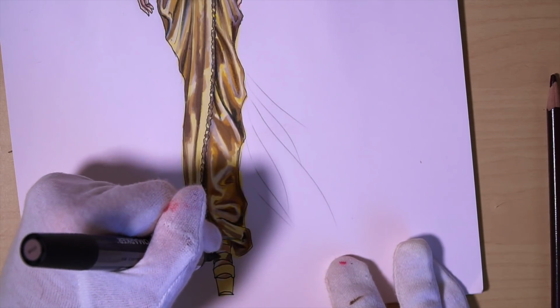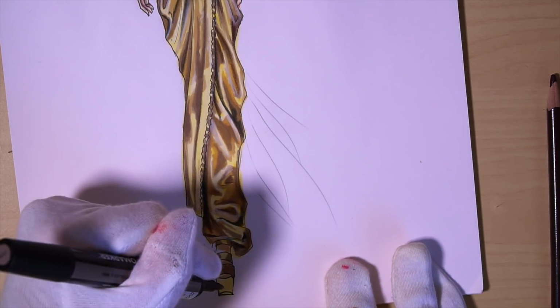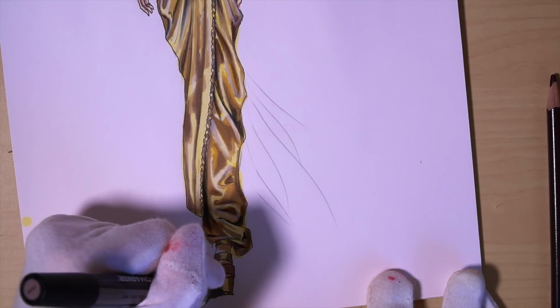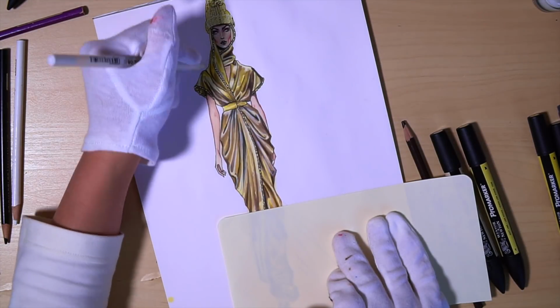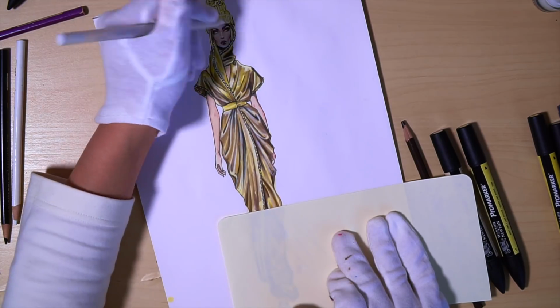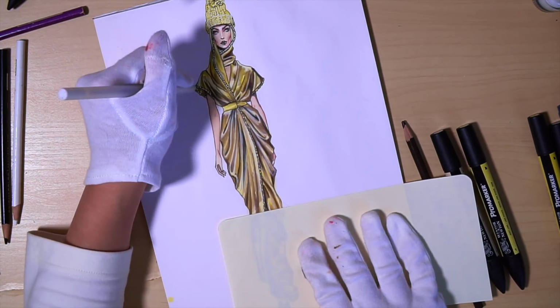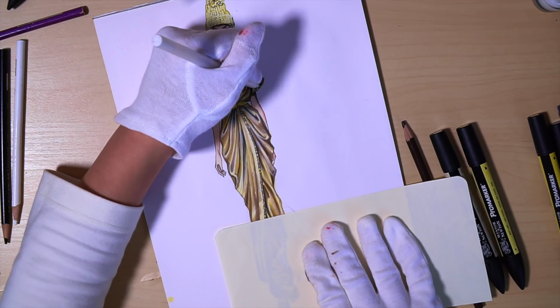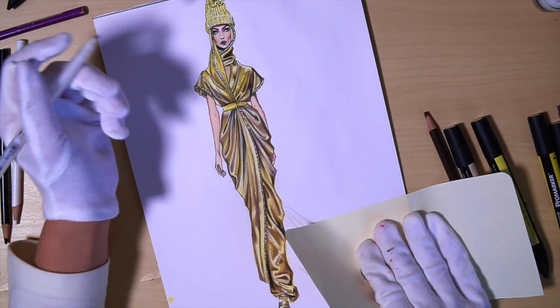So warm gray 3 for her shoes on the sides. So next, with white ink gel pen, I'm just adding highlights on the trim. So there she has these twisted threads that are shiny.